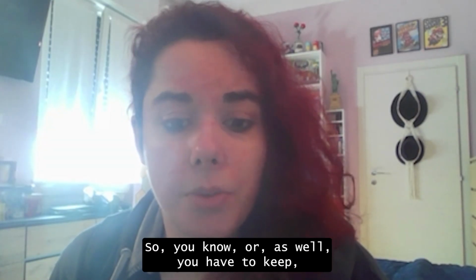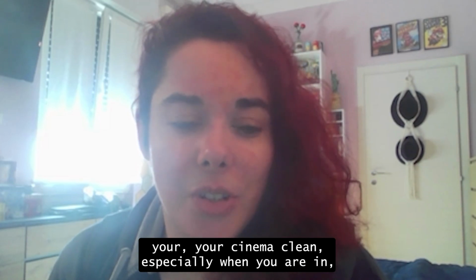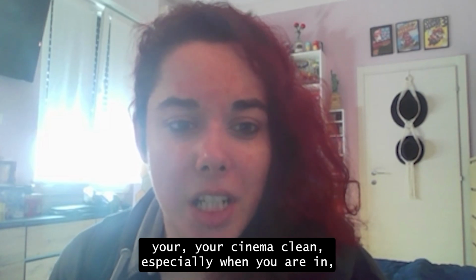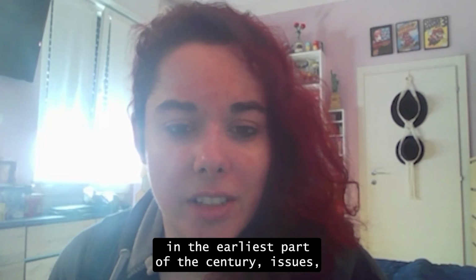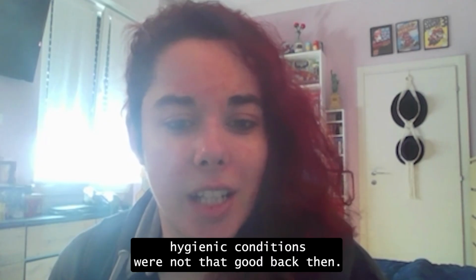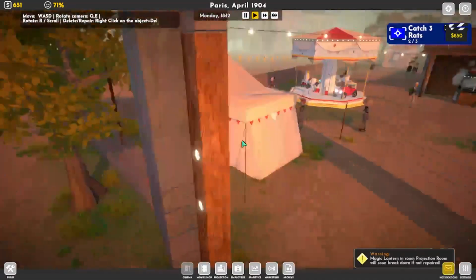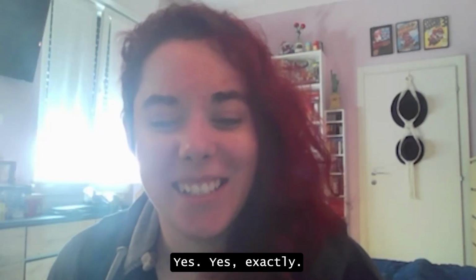Or as well, you have to keep your cinema clean, especially when you are in the earliest part of the century, since hygienic conditions were not that good back then. Like these rats. Yes, exactly.